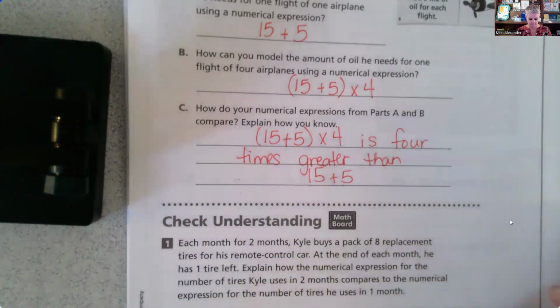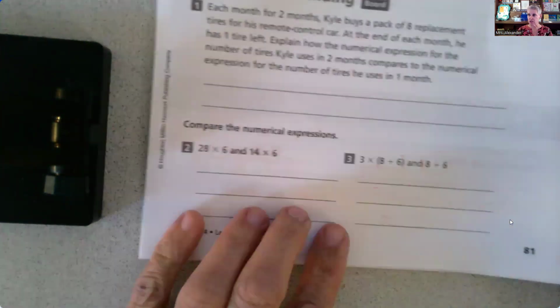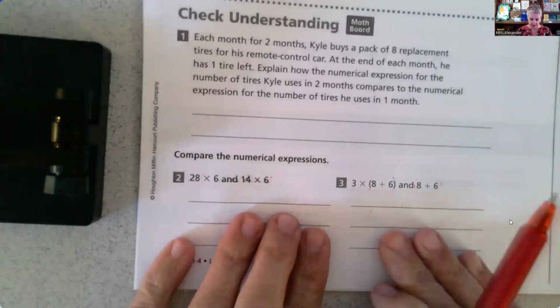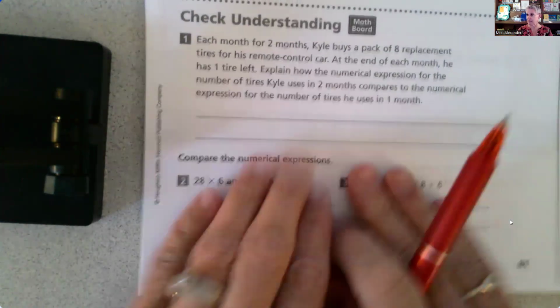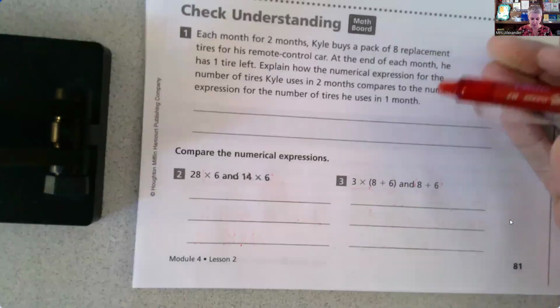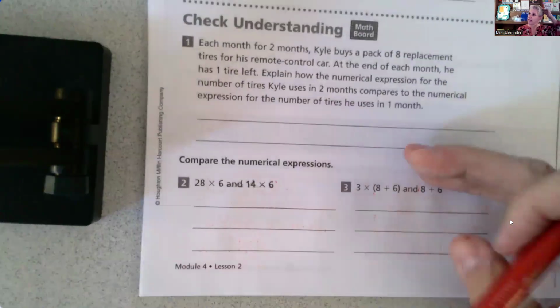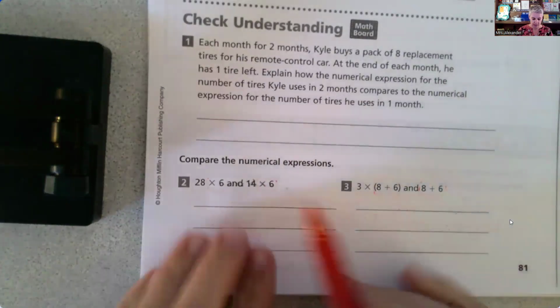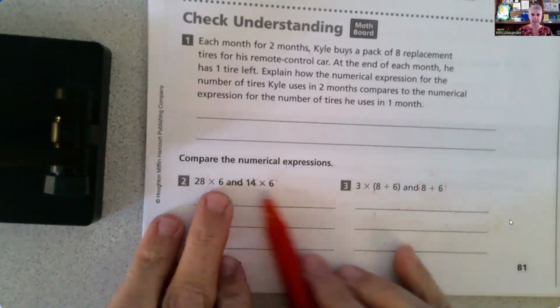All right. So I'm going to jump down to the check understanding. Yesterday, some of the classes did this part. You can see I've erased. Some of them did not. So I'm going to go over these. If you did them already, you can just listen again and refresh your memory. We did 28 times 6 and 14 times 6.